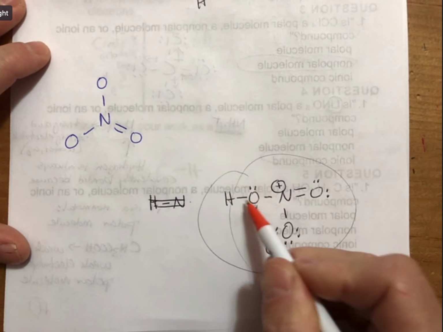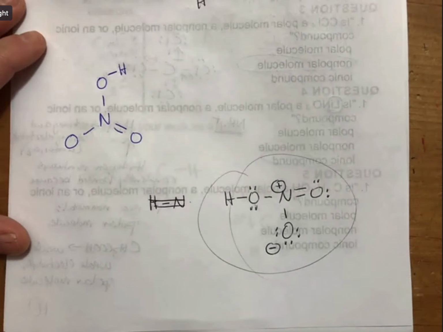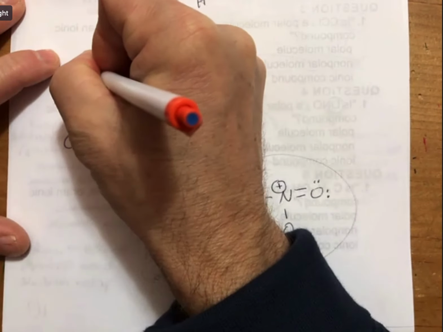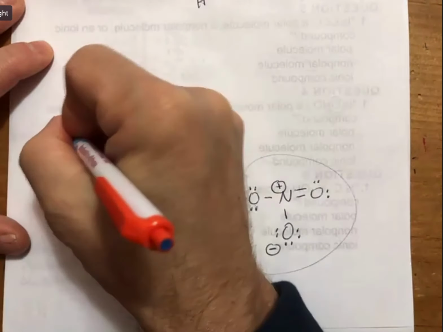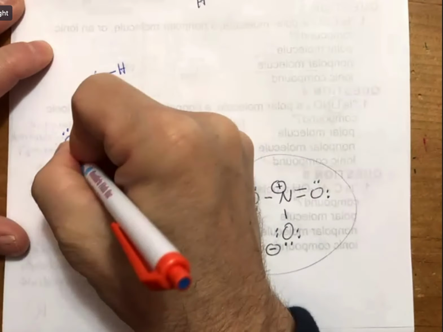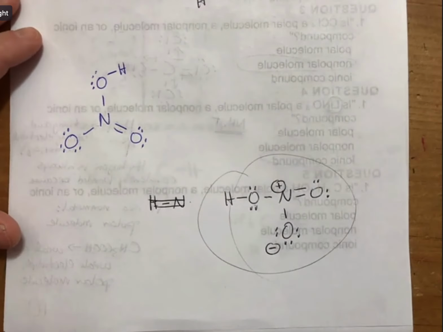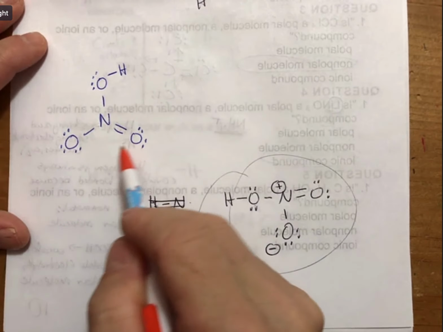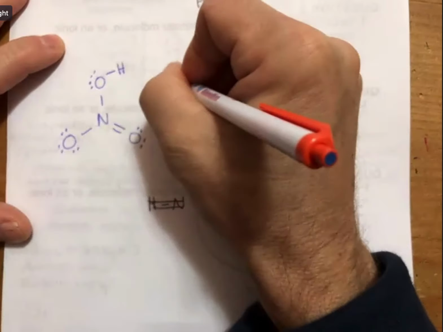That means it will be tetrahedral, and that means I should draw an H at an angle there with 2 pairs of electrons over there. And we keep going. All right, now this is the best Lewis structure drawn in its shape.